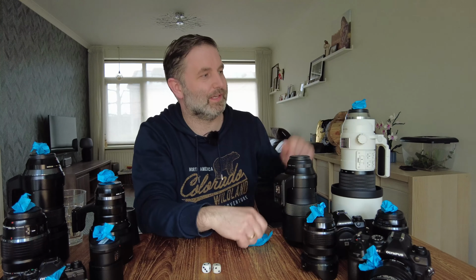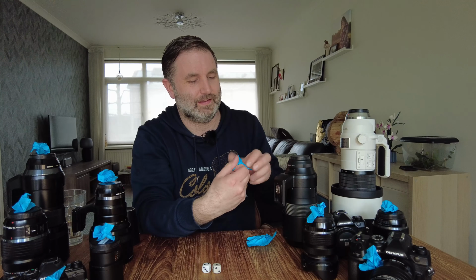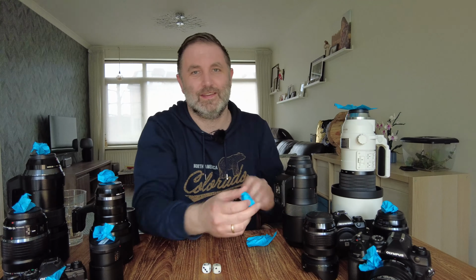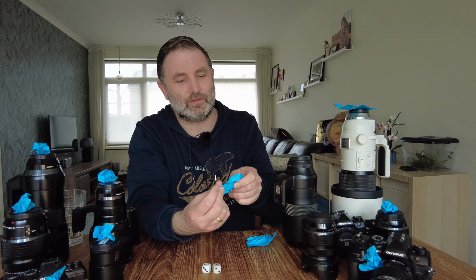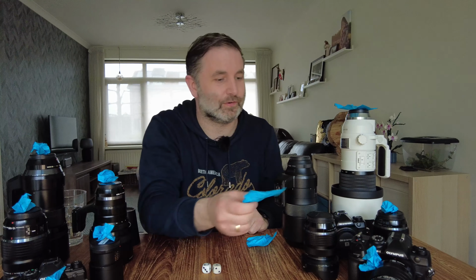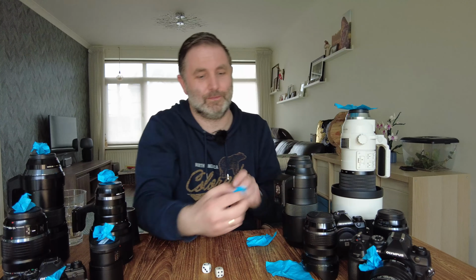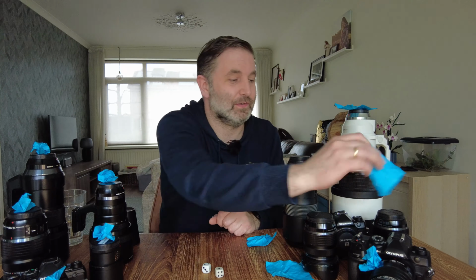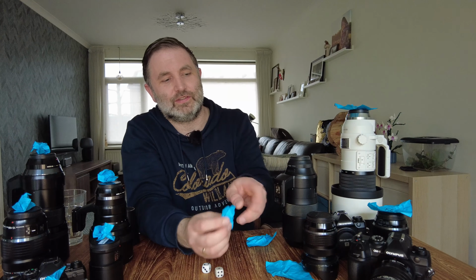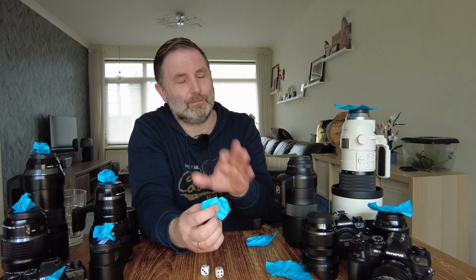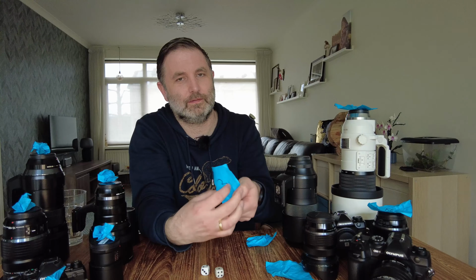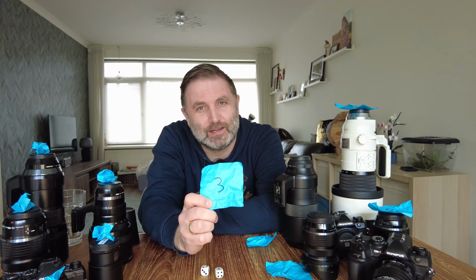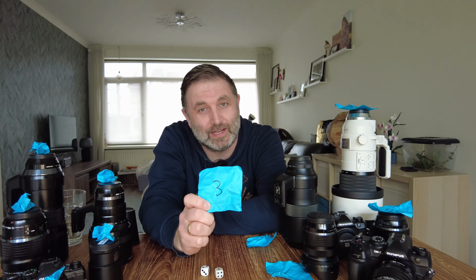Number 11, so it's not going to be the 100-400. Number 5, not going to be the 150-400, so it's probably not going to be a telephoto shot. Number 2, so not my 12-40, which I use very often. 7-14 has number 8, so not going to be that one. So this is the 45mm 1.2, so please don't let this be number 3. Okay, this is going to be a proper challenge, that's for sure.